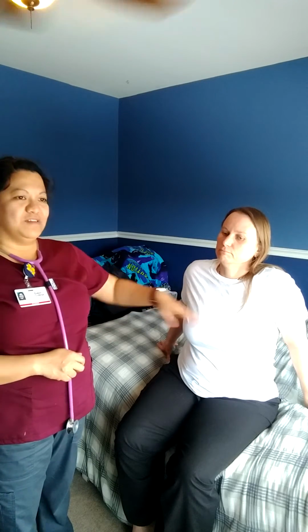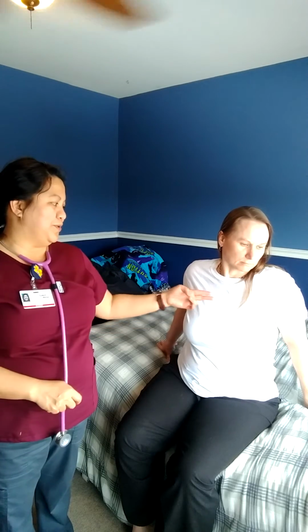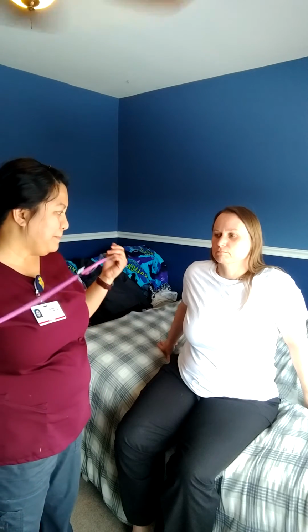The S2 is louder on the aortic and pulmonic location, and the S1 is louder on the tricuspid and the mitral location. I did not hear any abnormal sounds like murmur.